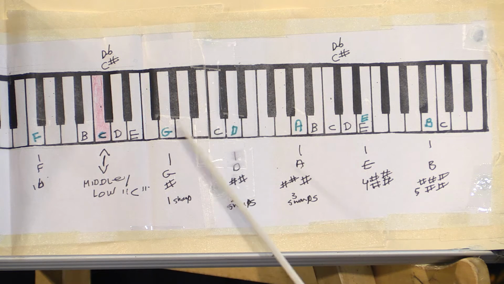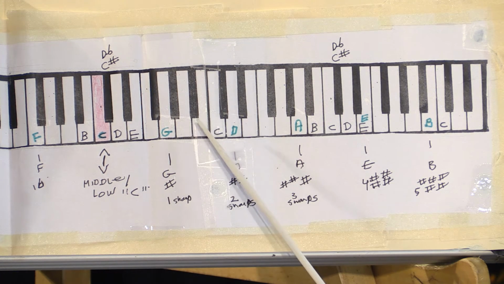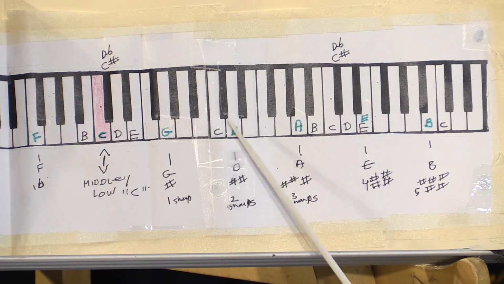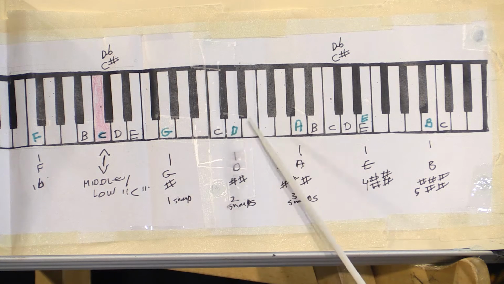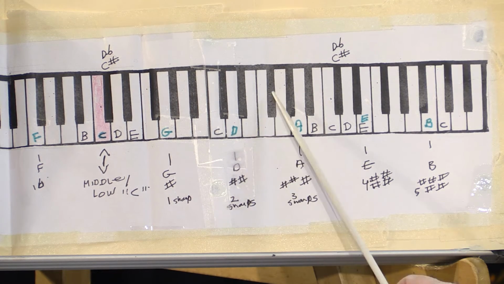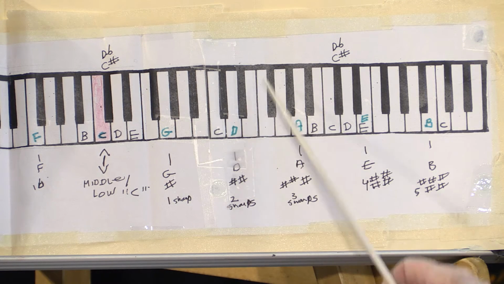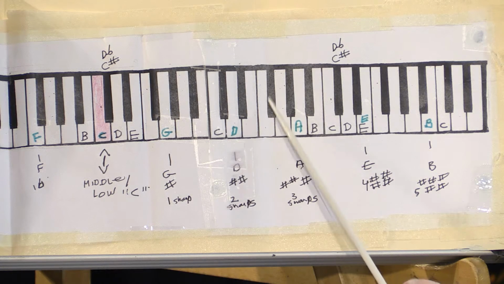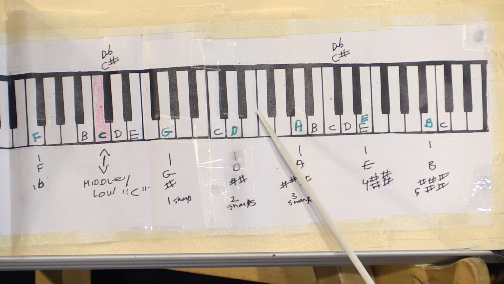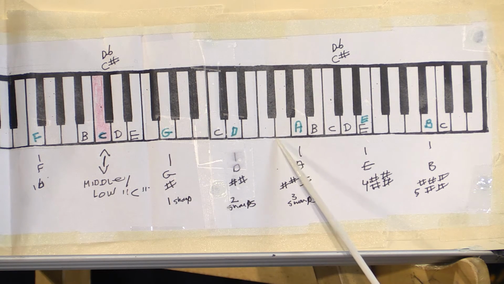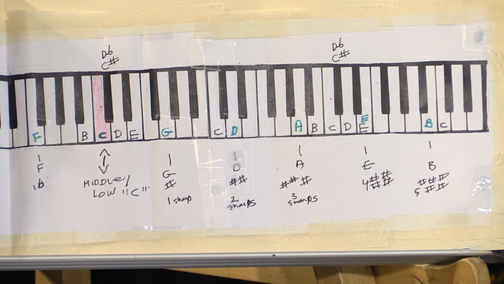And I'll do this again. G to A, step, A to B, step, and then that first half step is that B to C. C to D is a step, D to E is a step, and for that third step you have to get to the F sharp, because otherwise there's no black note there, so you have to go from that E to that F sharp, and then that final half step that you end on is the F sharp to the G. And so you have that same pattern.